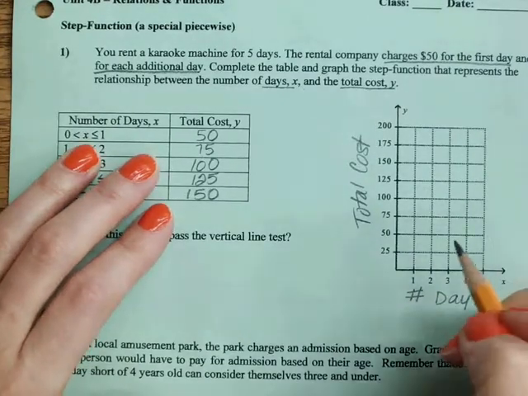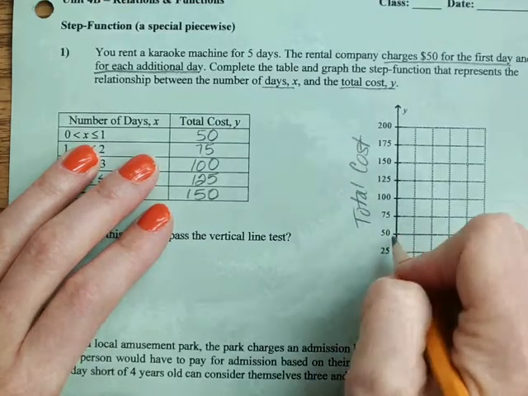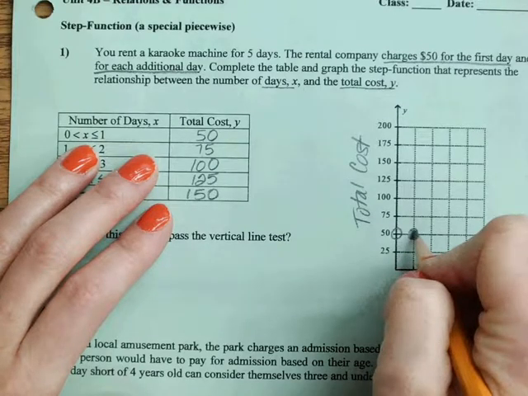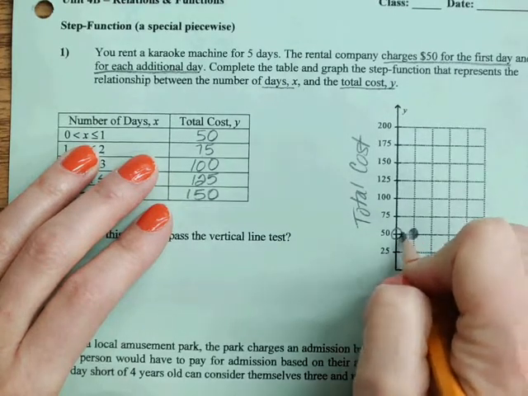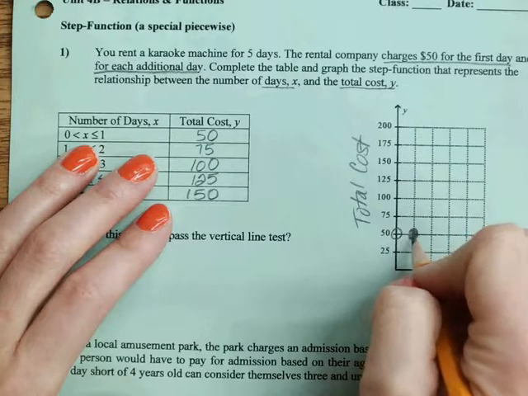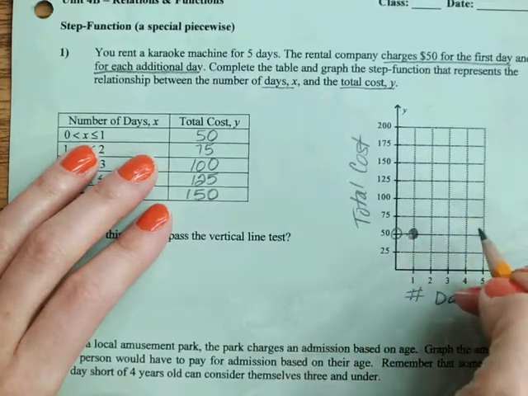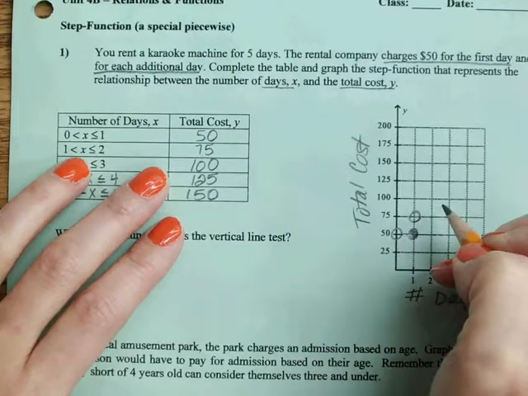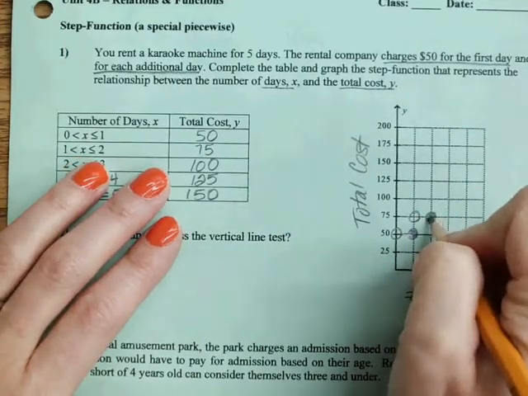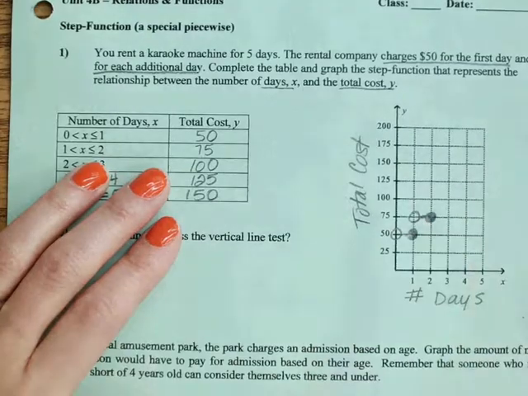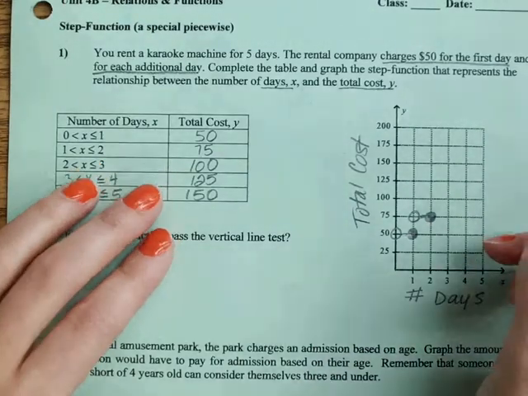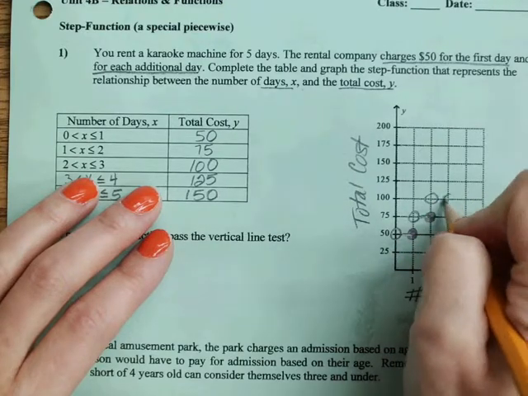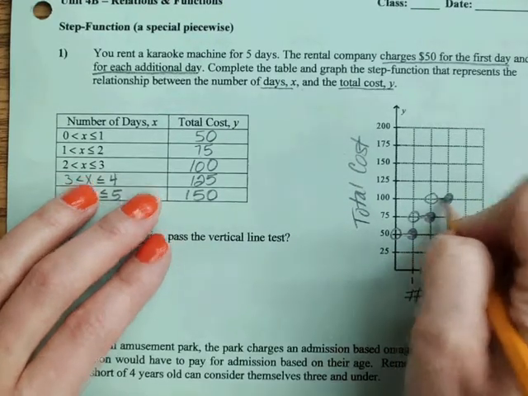It's going to look like those compound inequalities where we have the open circle at 50, a closed circle at 1. So that was 0, 50, sorry, and then 150. And then again, at 75, an open circle at 1, and a closed circle at 2. And then we're going to draw that line to represent that range. So again, our compound inequalities. And we'll go ahead and keep doing this all the way up with our graph.